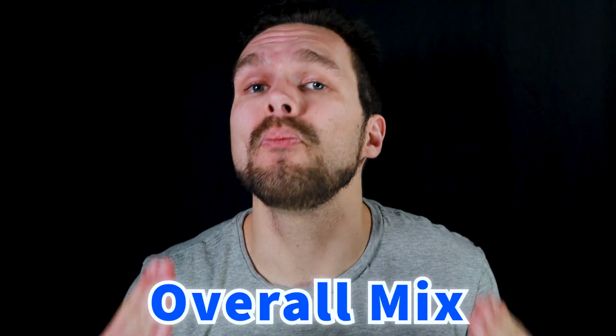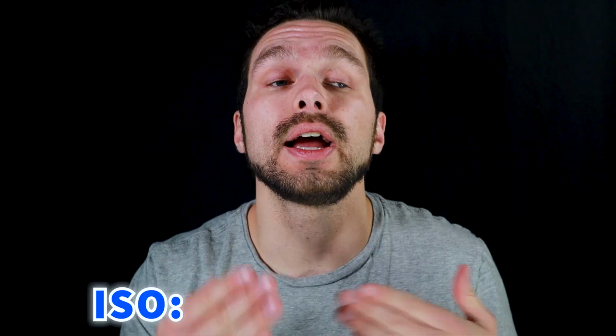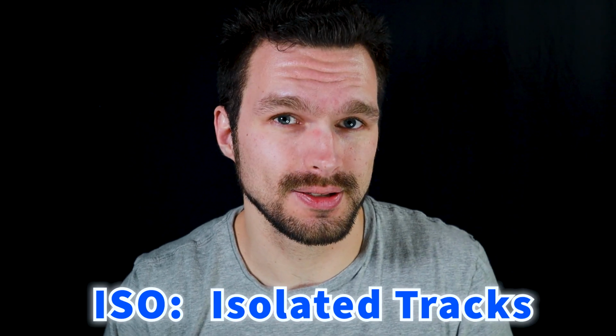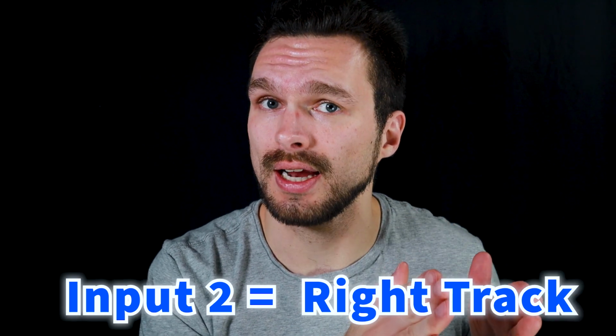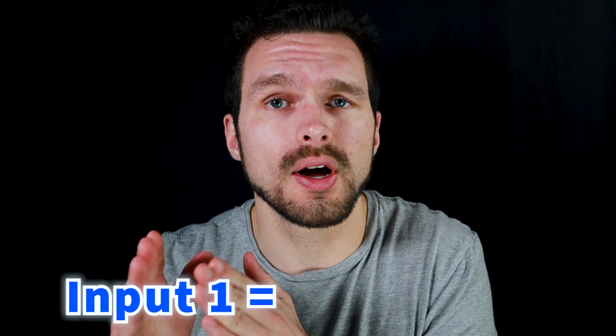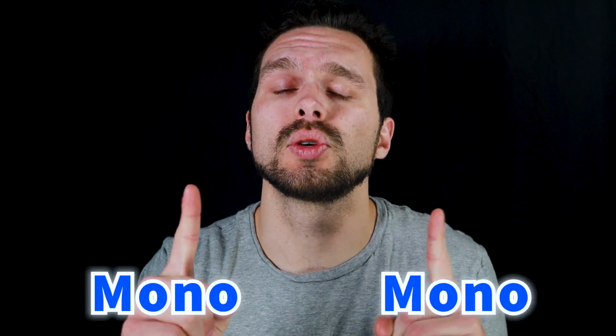To start off, the left-right fader stands for the overall mix that is being recorded. To break it down, you have your left and your right audio channel and 6 ISOs, ISO referring to isolated tracks. Input 1 accounts for the left track and input 2 accounts for the right track. If you were recording two microphones at once, one being on audio channel 1, the left track, and audio channel 2, the right track, both microphones would create a stereo track. This is because you're recording two mono tracks together. 1 plus 1 equals 2.